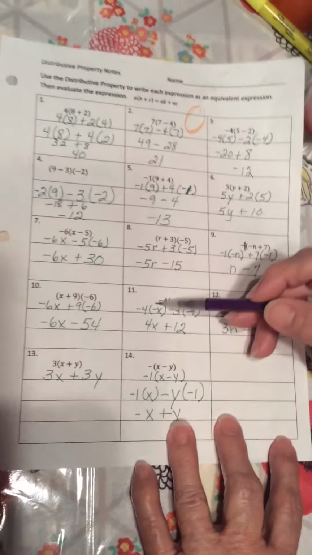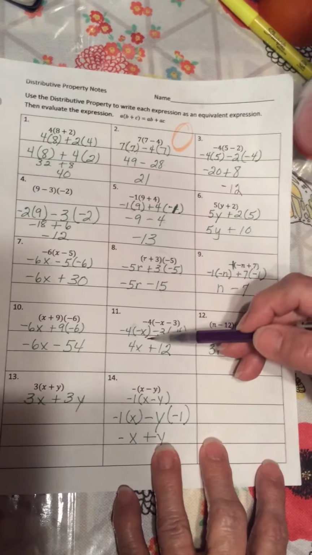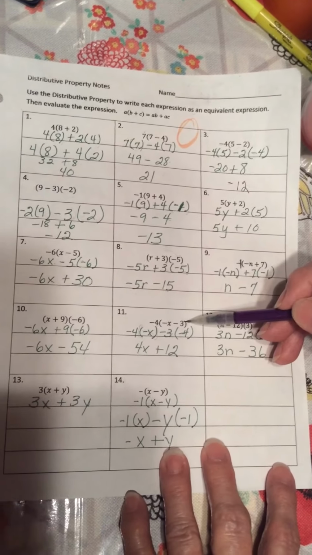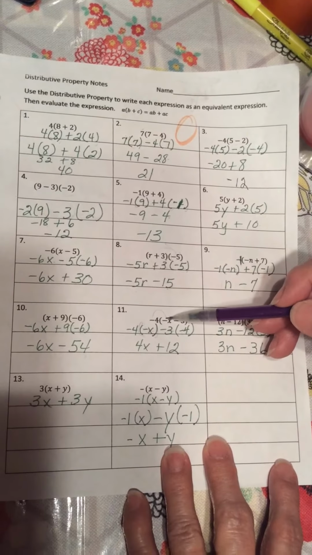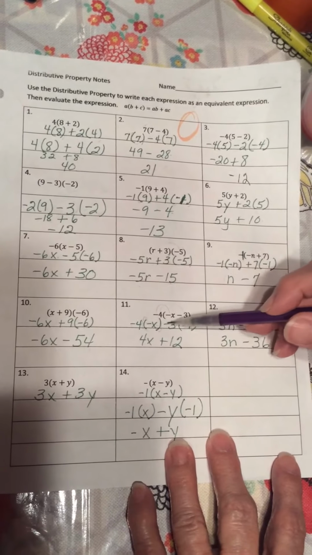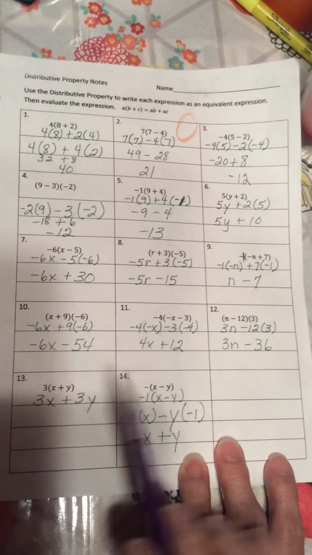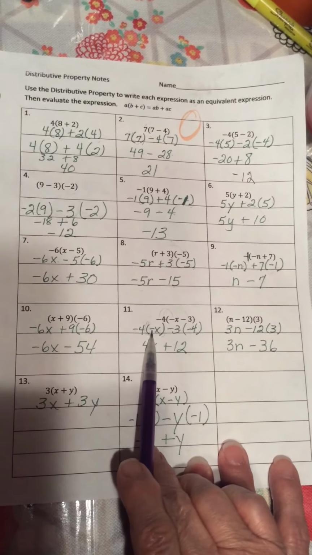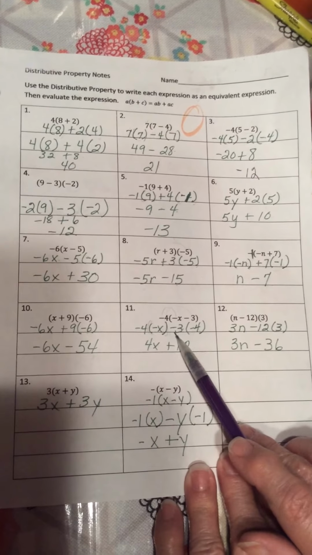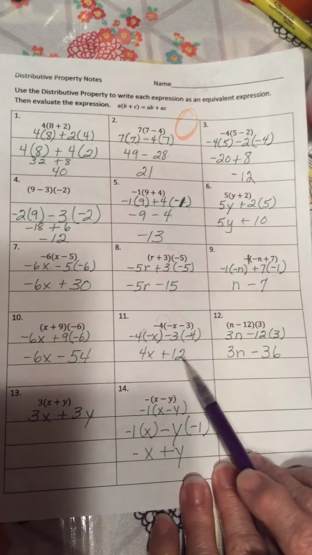On the next one, when I wrote down my negative x, I'm multiplying it, so I put parentheses around it, minus 3. This is what is inside of this. Now I'm going to take negative 4 times that negative x, and negative 4 times that negative 3. So I multiply both of these by negative 4. A negative times a negative gives me a positive 4x. A negative 3 times a negative 4 gives me a positive 12.